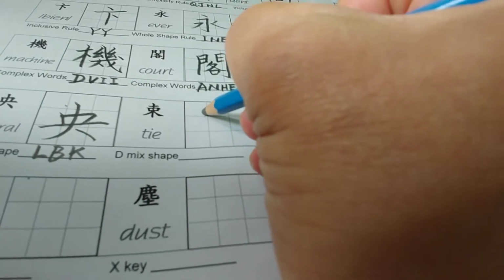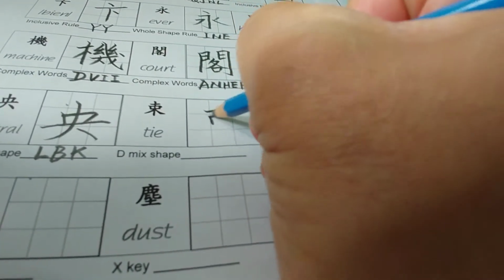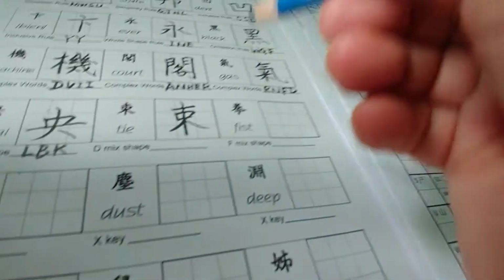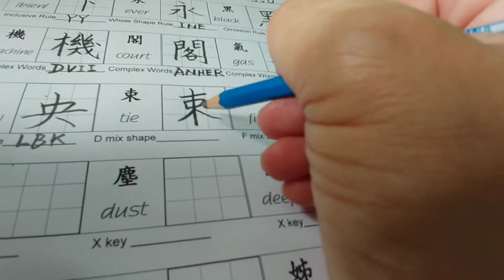And for this word, this is a D inside, okay? But when we write the middle part like this, and then horizontal stroke, the left slant and the right slant. So this is actually just two keys, okay?